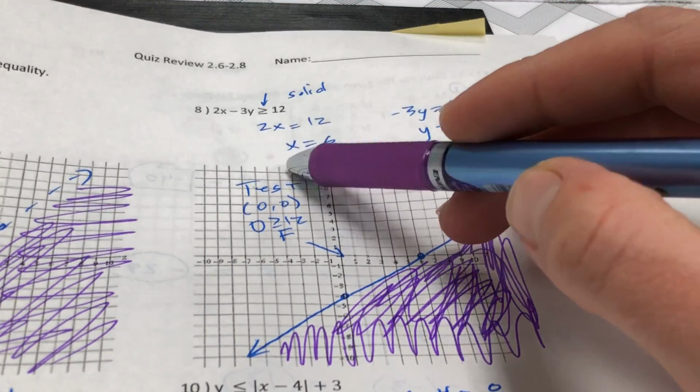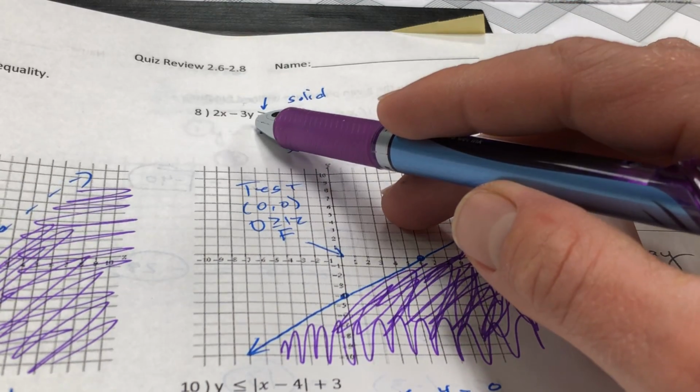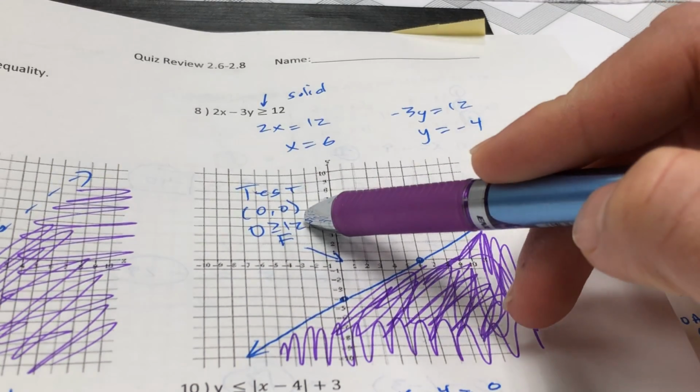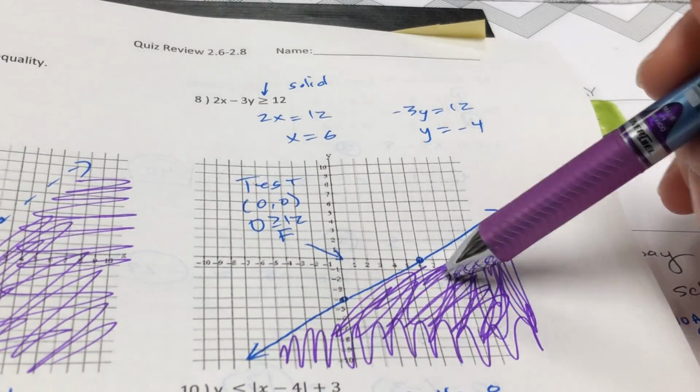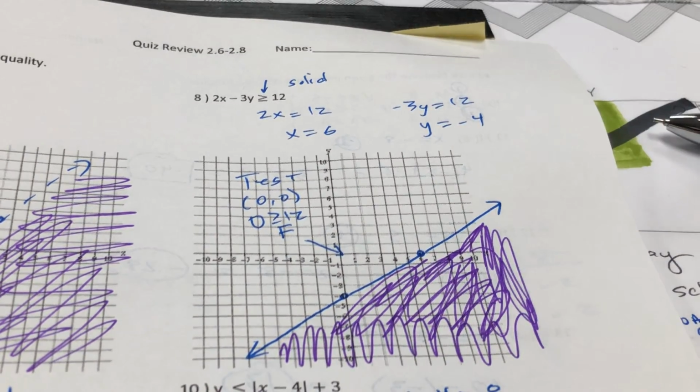So what I did is I tested 0, 0. I plugged 0 in for x, 0 in for y, and I get the statement 0 is greater than or equal to 12, which is false. So 0, 0, which is above, is false. Everything below is true. All right.